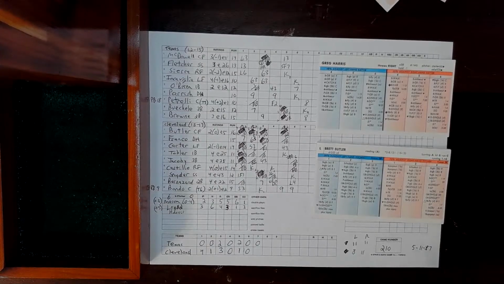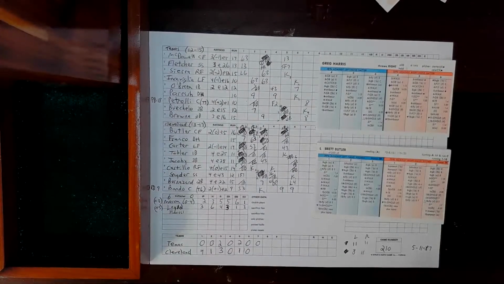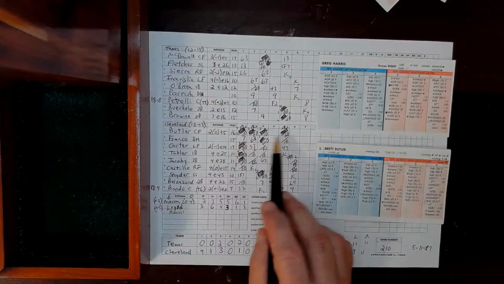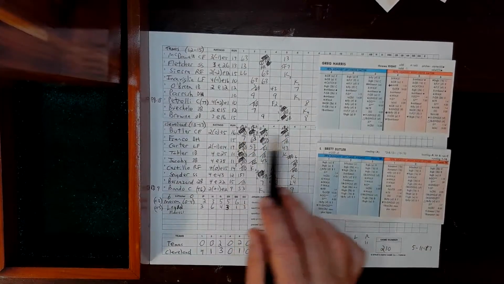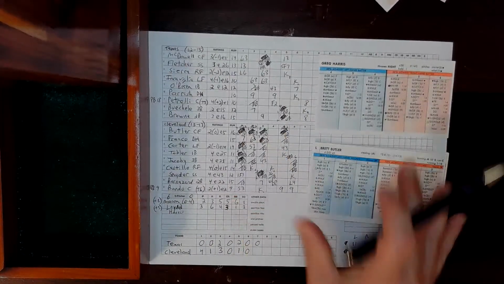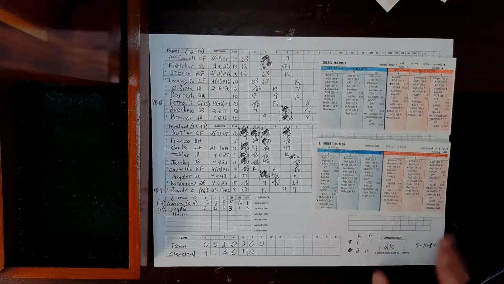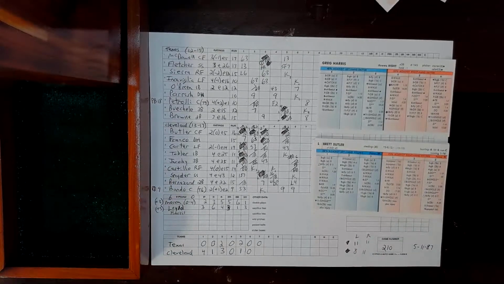Cleveland large and in charge, 9-4. Here's Butler. He is 3 for 3, 4 runs scored, 3 stolen bases. Not much more you can ask of a leadoff hitter than that.